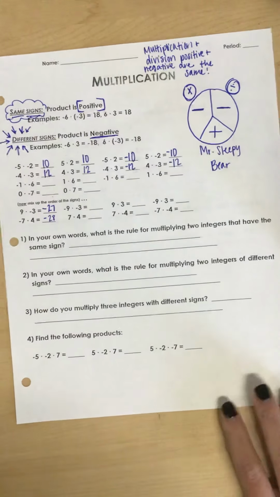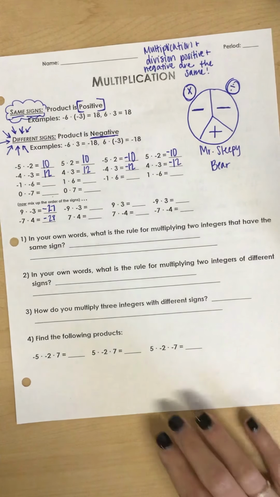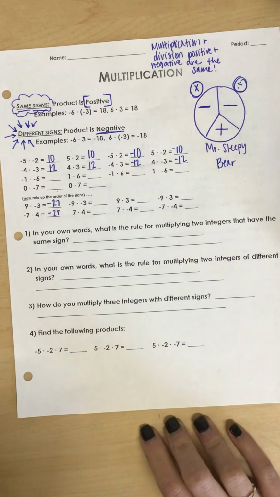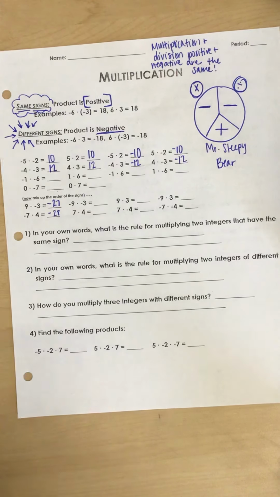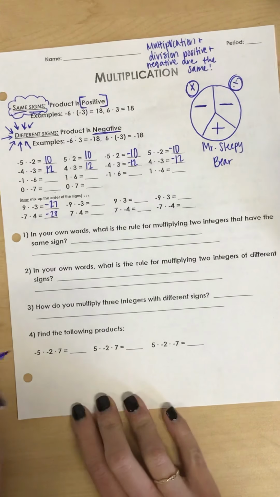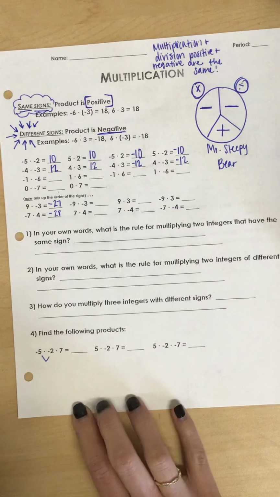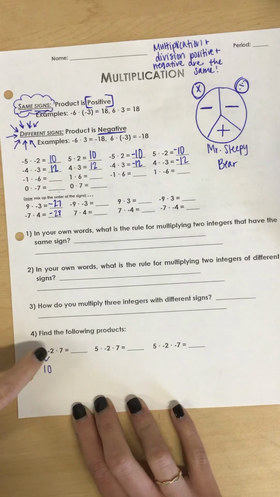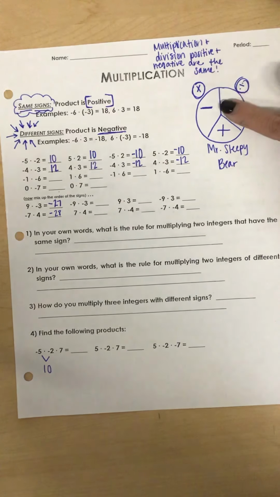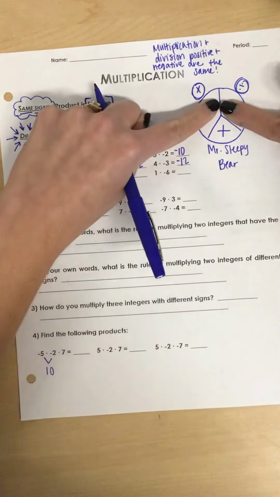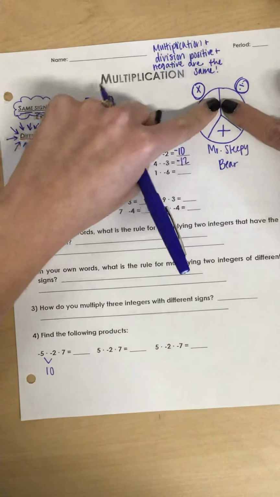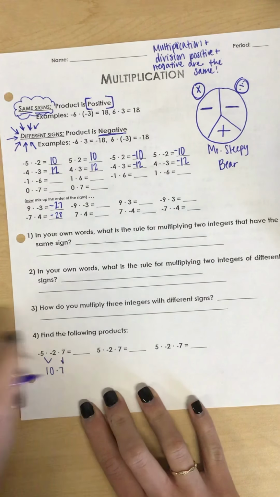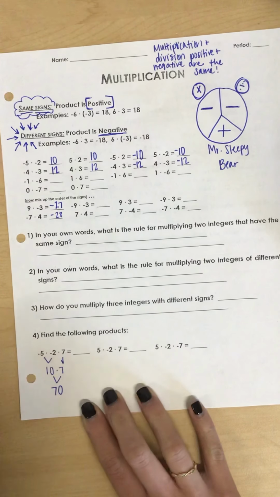And again, he only works with multiplying or dividing. He does not work with adding and subtracting. Down here, you have 3 digits, and you can still multiply. You know order of operations. You know these rules now, so you can do it. The first thing that you do is just multiply the first 2 digits to get your answer. So 5 times 2 is 10. And then if we look here, we have a negative times a negative. So if you use Mr. Sleepy Bear, you'd cover up a negative, and you're left with a positive. And since you're left with a positive, you know that answer is positive 10, okay? Then I'm just going to bring down the rest of the problem. And 10 times 7 is going to be 70.